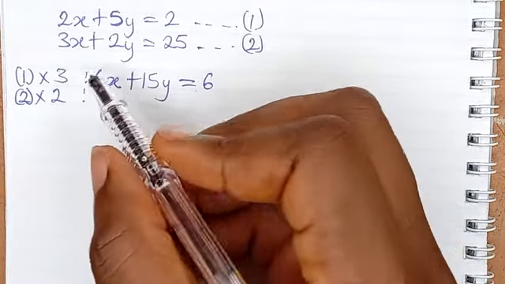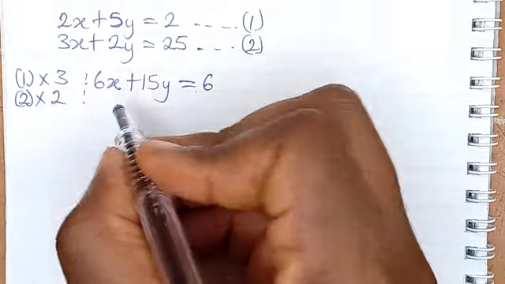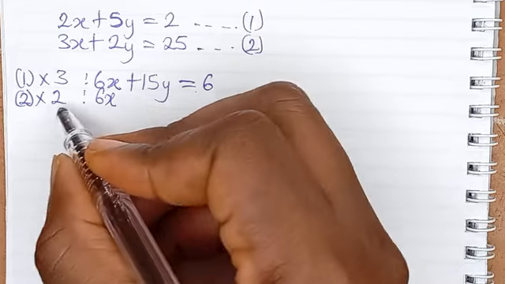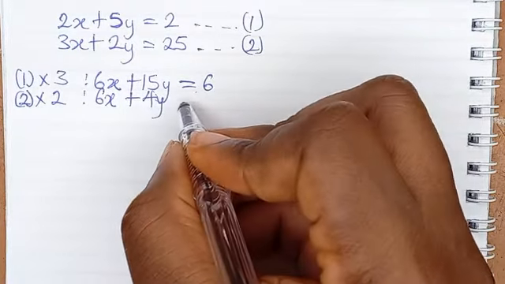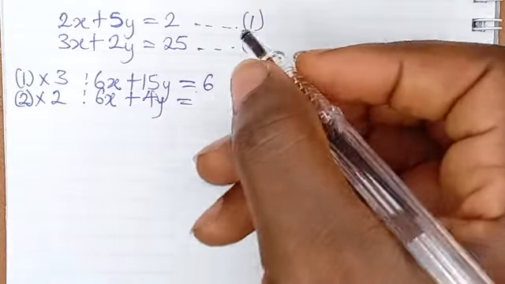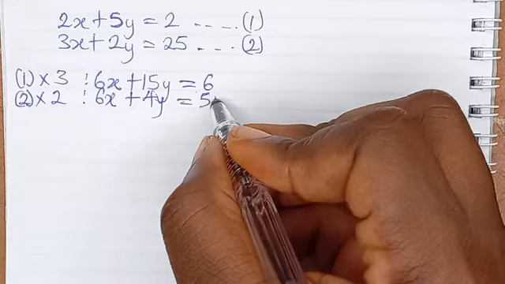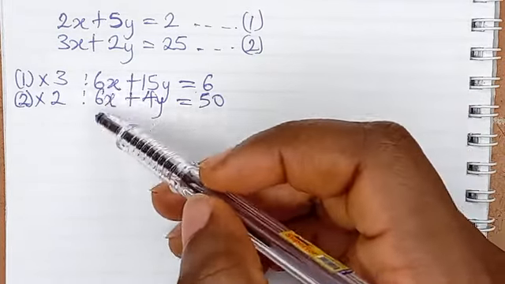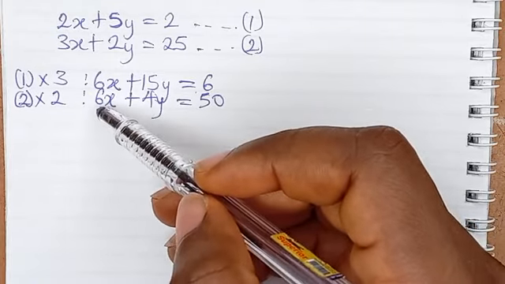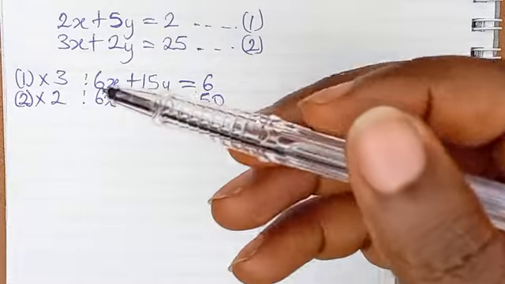So, 2 times 3x is 6x. 2 times 2y is 4y. 2 times 25 is 50. So we've succeeded in equating one of the coefficients, that's the coefficients of x.